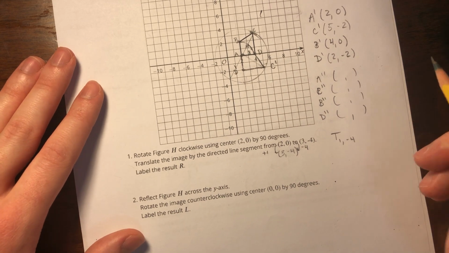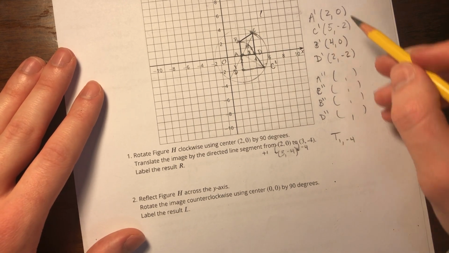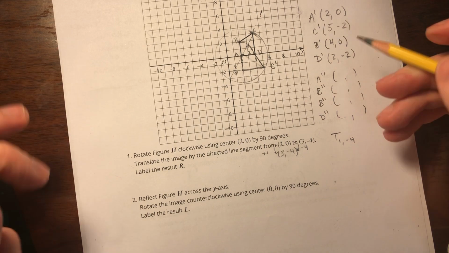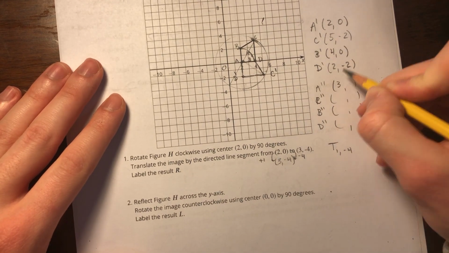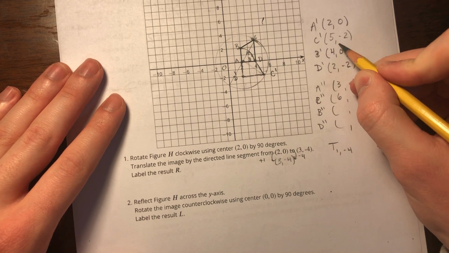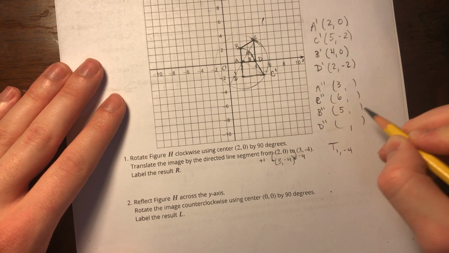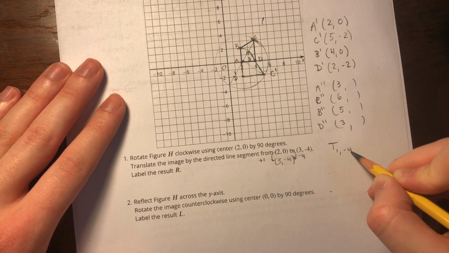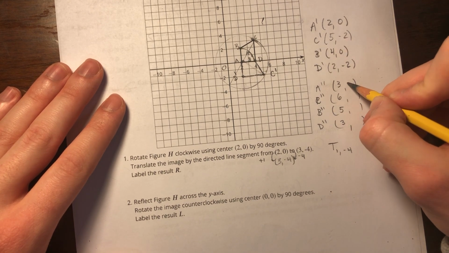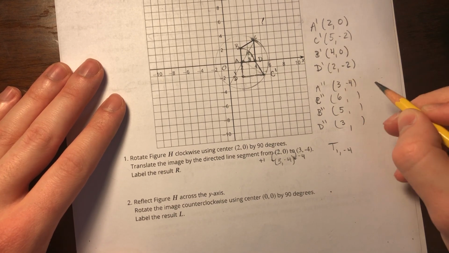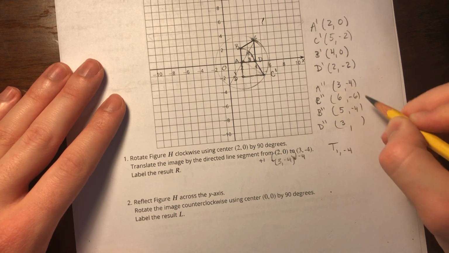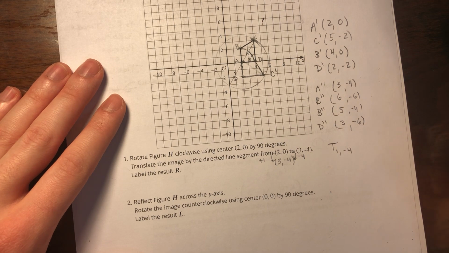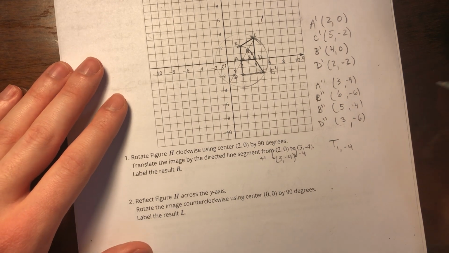All right, so if I'm doing that transformation, I'm adding 1 to every single one of my x-coordinates. So I'm going to try and get that done all in one shot. 2 + 1 is 3, 5 + 1 is 6, 4 + 1 is 5, 2 + 1 is 3. Do the same thing, subtract 4. 0 - 4 is -4, -2 - 4 is -6, 0 - 4 is -4, -2 - 4 is -6.